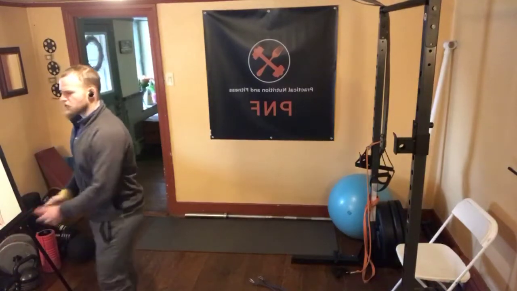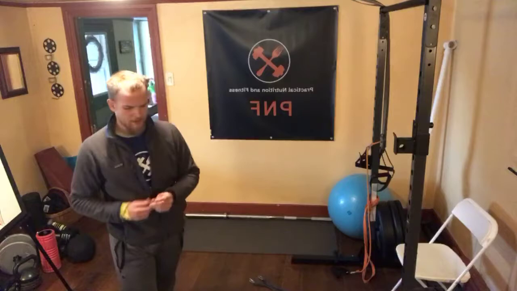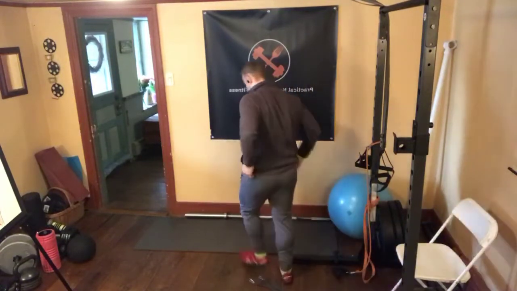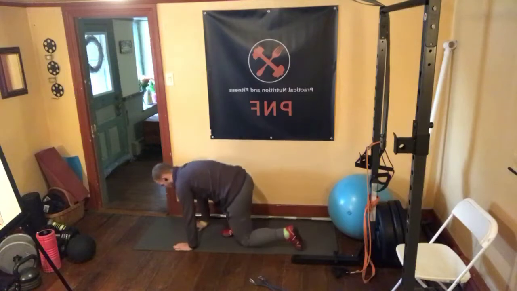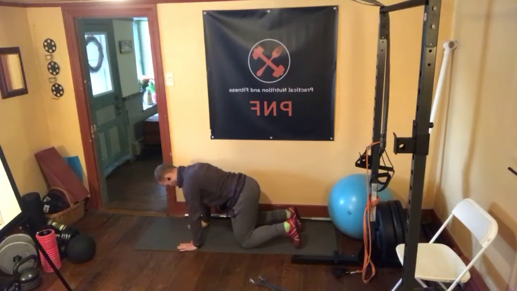So first one for the posterior oblique sling, it's a real simple one. It's the bird dog. It's a great core exercise, and it's going to challenge our opposite muscle groups here. So we'll start off kneeling, and then we're bracing through the core. This is a great starter exercise, a good warm-up exercise.